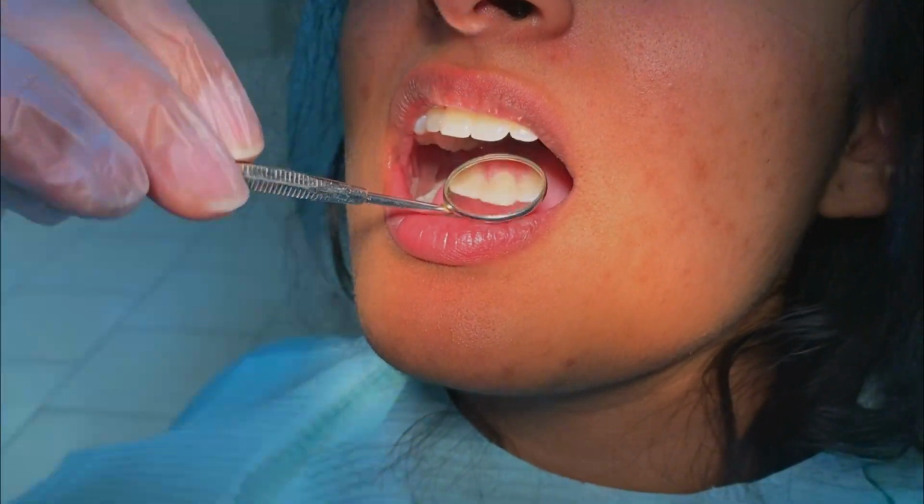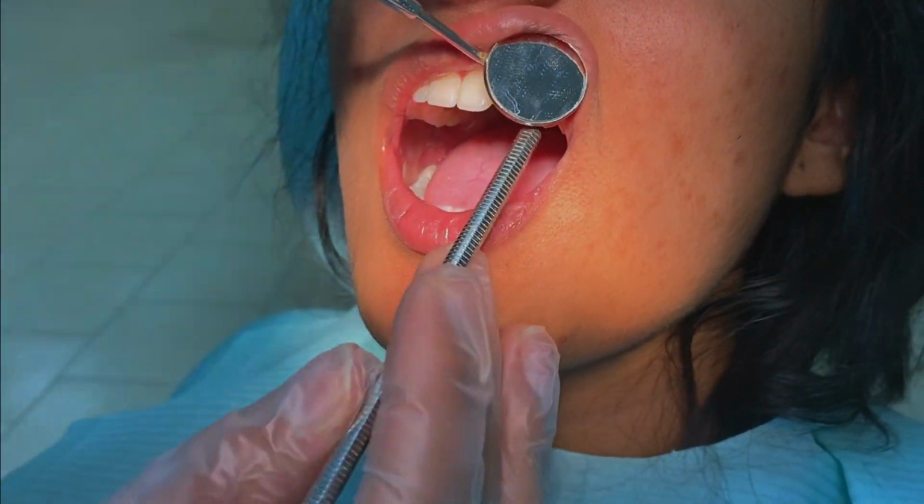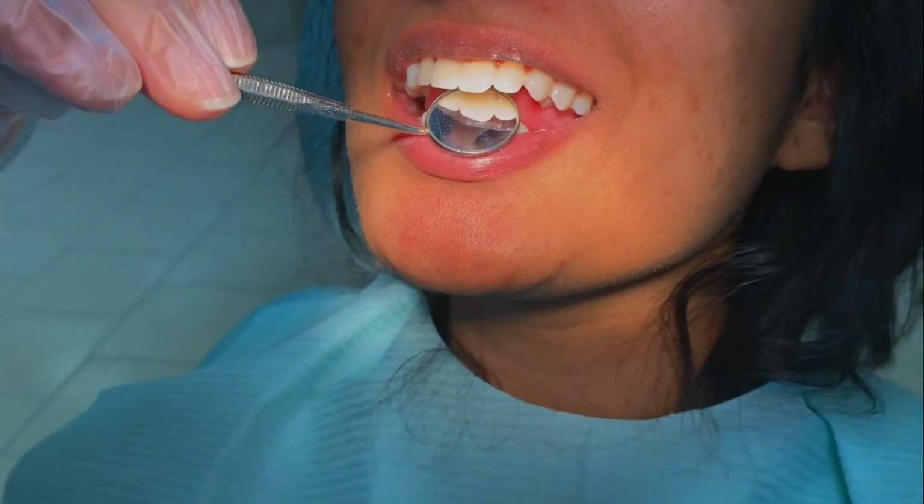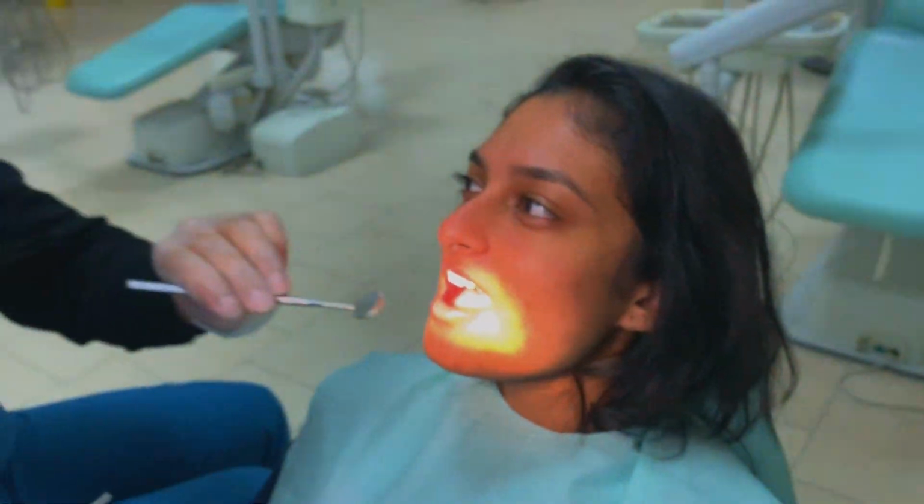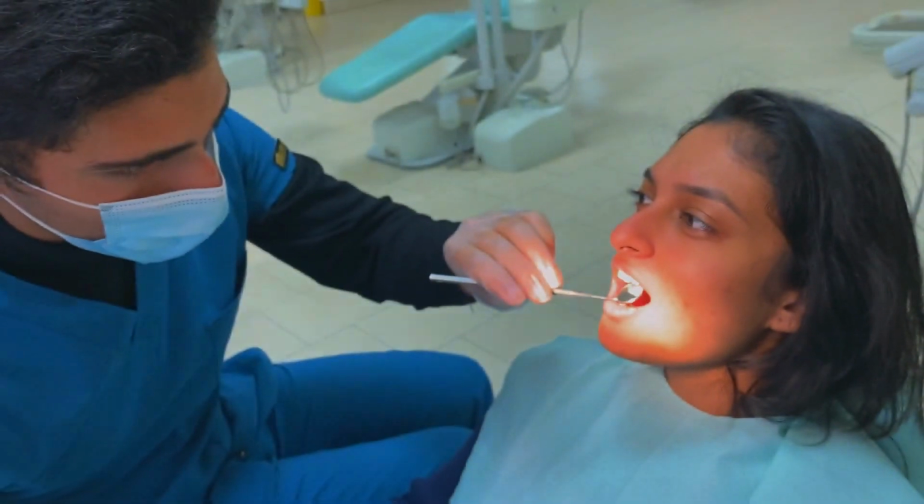Okay. Have you had a restoration done with this tooth before? A what? A restoration, a composite filling or something like that? No. Oh, okay. It might just be transparency, it's fine. Alright, so let's keep going from there.